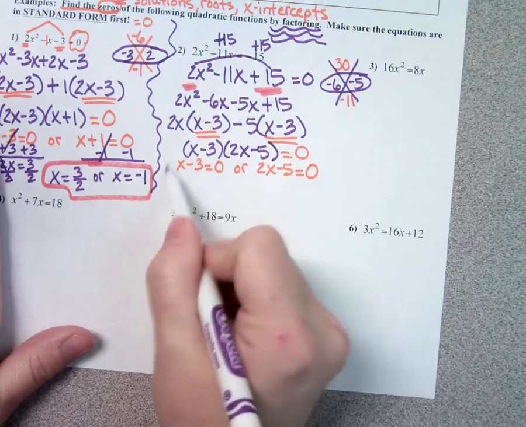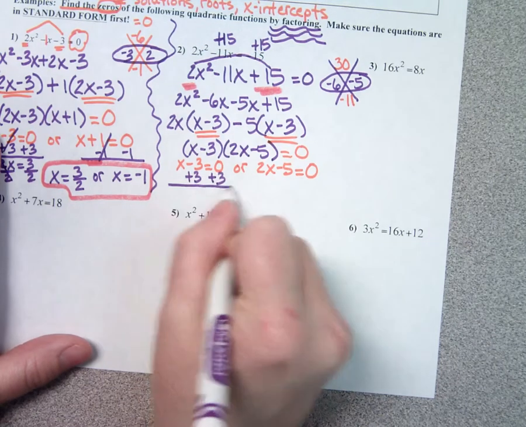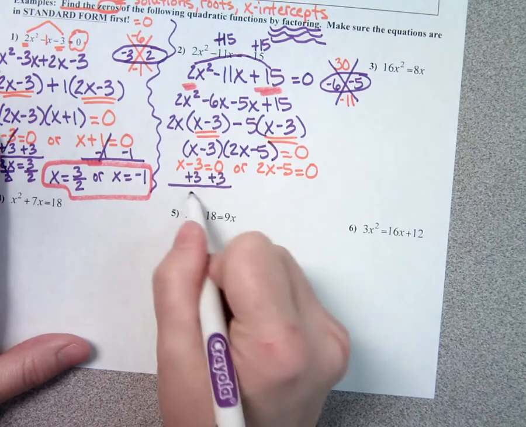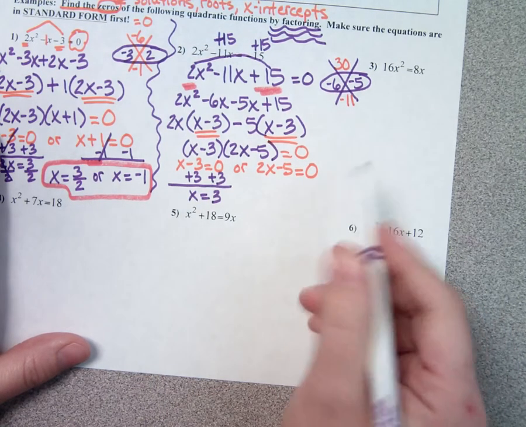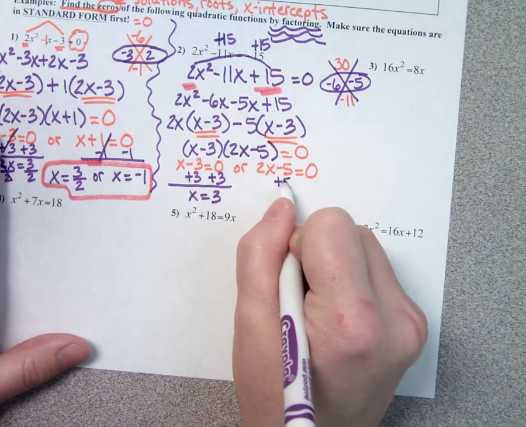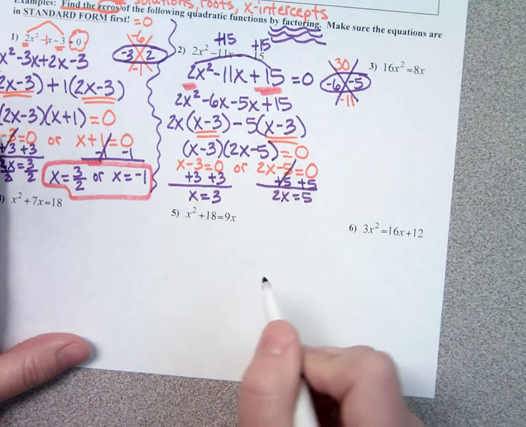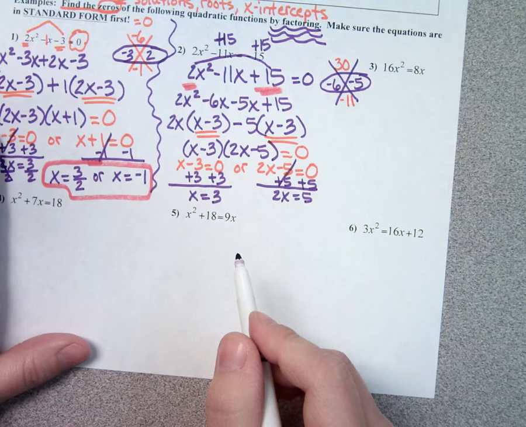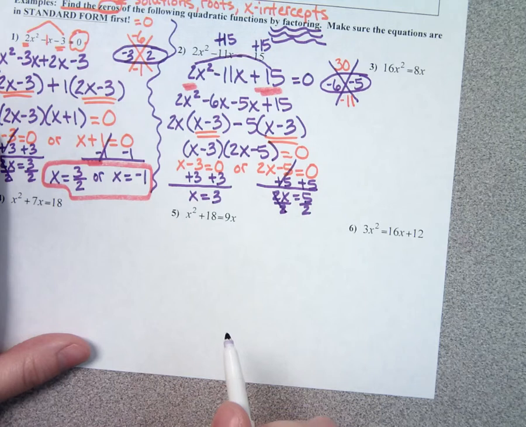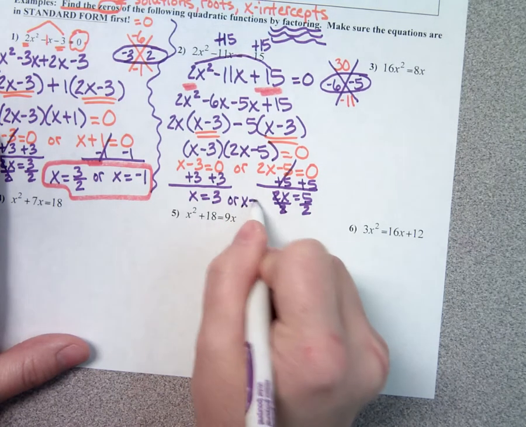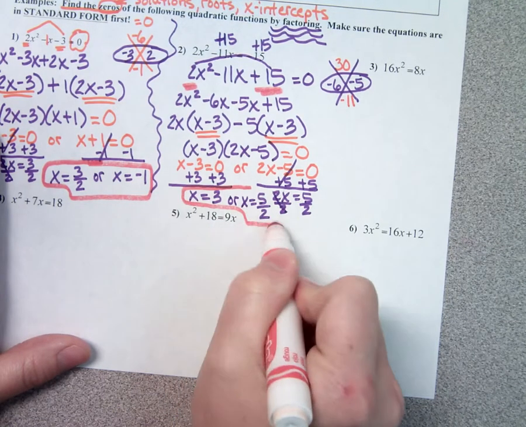What would I do to solve this first equation? I would add 3 to both sides, which gives me how much? X equals 3. The other equation, what would you do to solve for x? First, you'd get rid of the minus 5 by adding 5. So that would give you 2x equals 5. Then what would you do to get rid of that 2? I would divide both sides by 2, and I get x equals 5 halves. I can't reduce it, so I'm just going to leave it like that, x equals 5 halves. And those are my two answers, x equals 3 or x equals 5 halves.